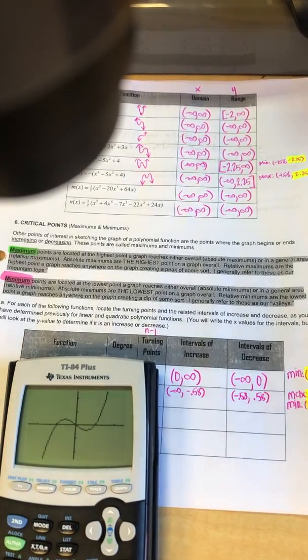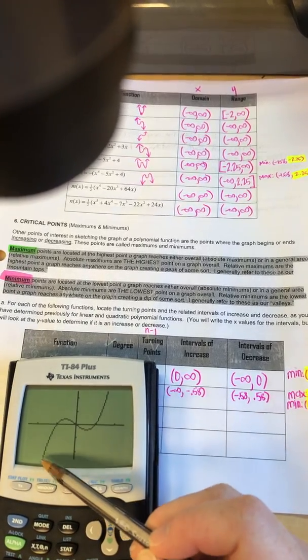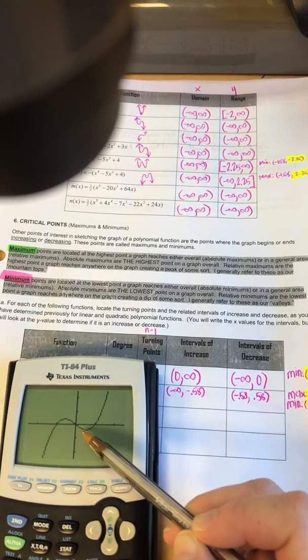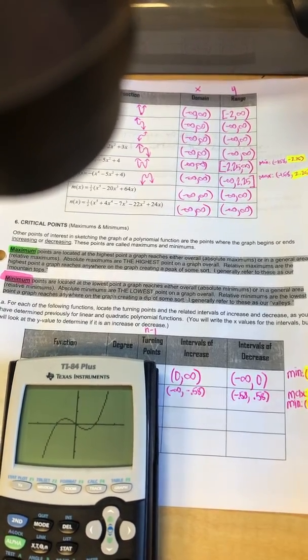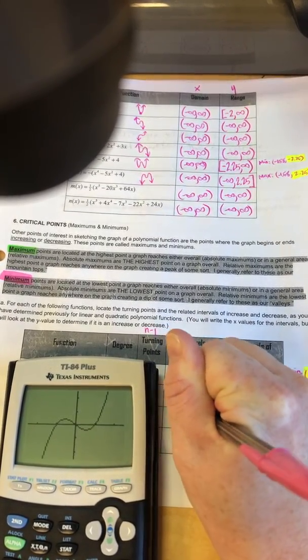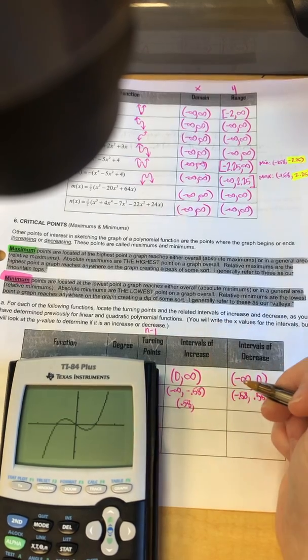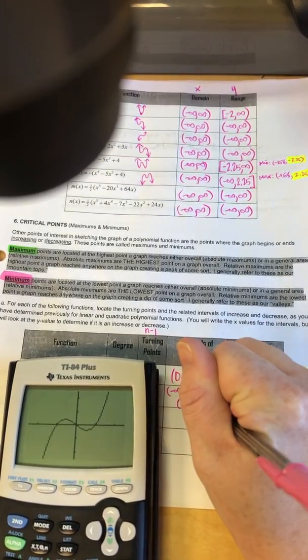And then what does it turn and start doing again? Starts going back up. It went up, then it went down, and now it's going back up. So I have another interval of increase from positive 0.58 to where? To positive infinity.